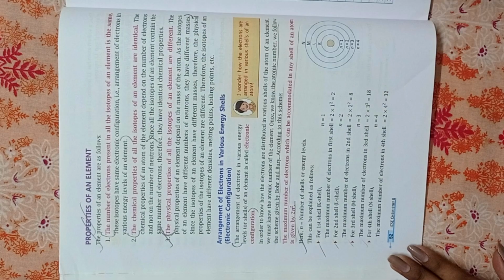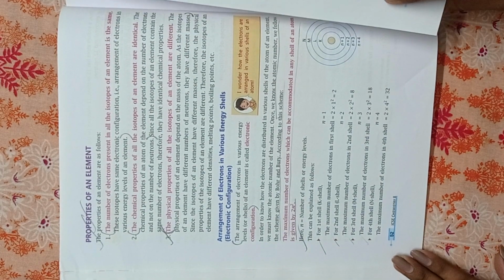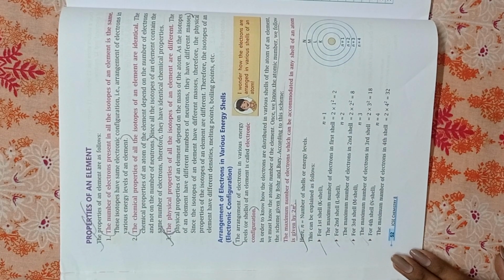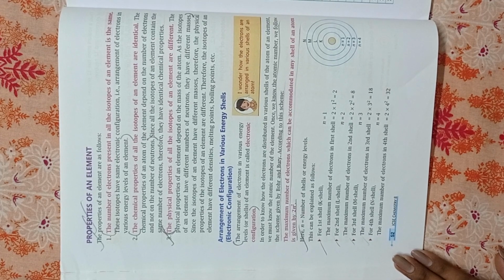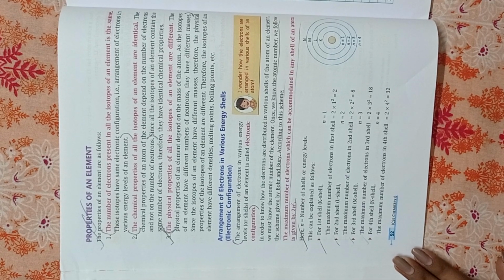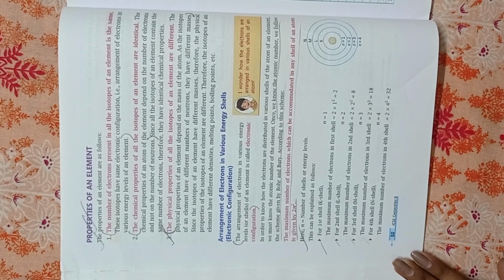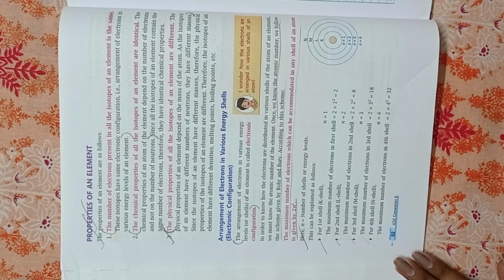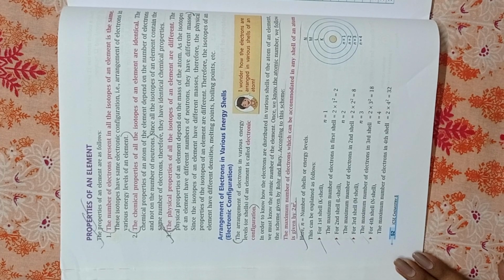Next, go to properties of an element. Properties of an element is important. Whatever I have marked in the properties of element, just read that part only. The number of the electrons present in all the isotopes of an element is the same, and these isotopes have the same electronic configuration, that is the arrangement of the electrons in various energy levels of an element, and the chemical properties of all the isotopes of an element are identical.